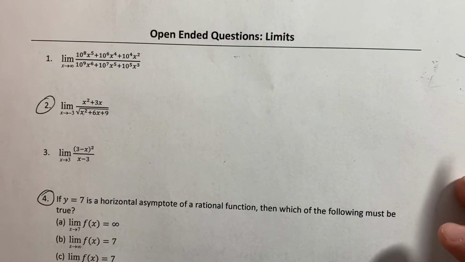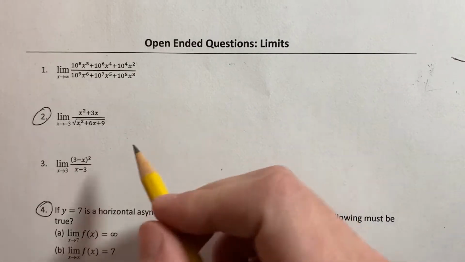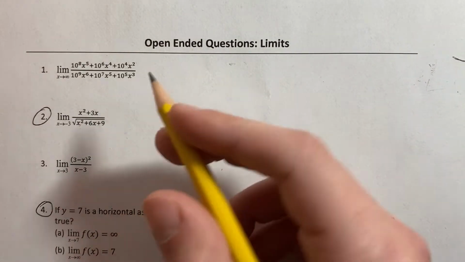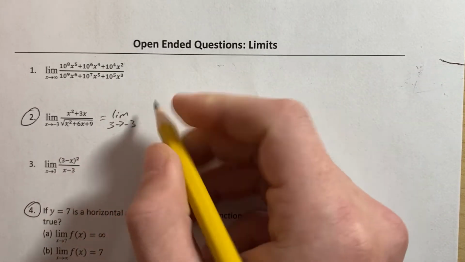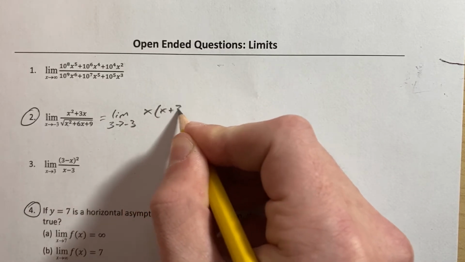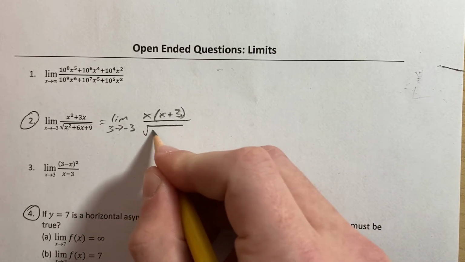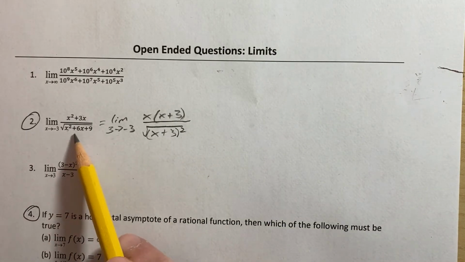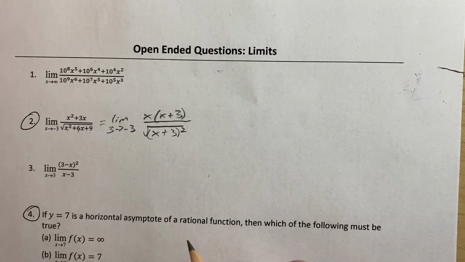So question 2, this question should really scream out the moment you look at it that it needs to be factored. Before you try and plug anything in, you want to look at the top and the bottom because both of them can be pretty easily factored. The top can be factored to x plus 3, and the bottom, inside of the radical, you're going to be able to factor to x plus 3 squared, since this follows the basic form of a binomial squared, which can always be factored into a binomial squared.